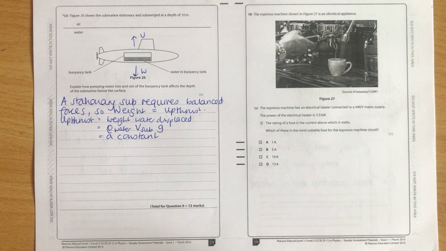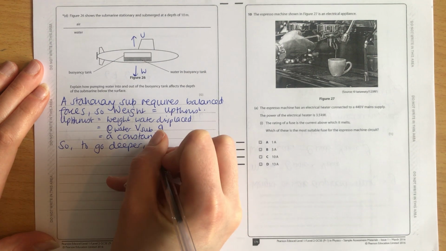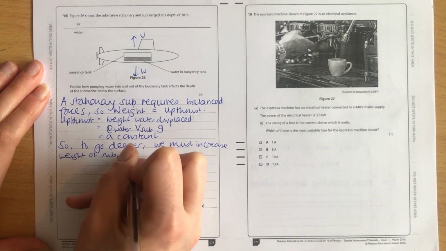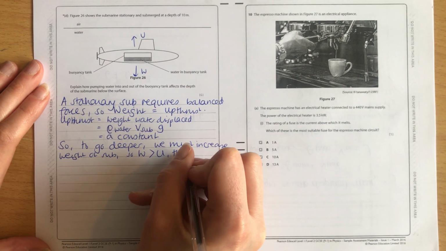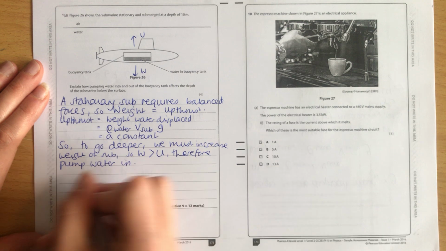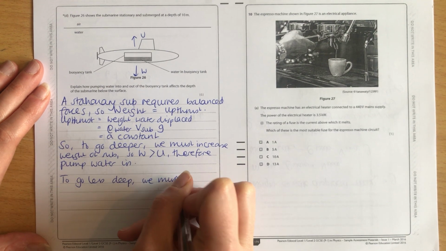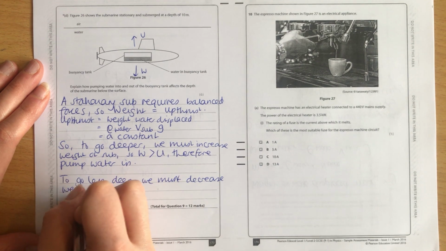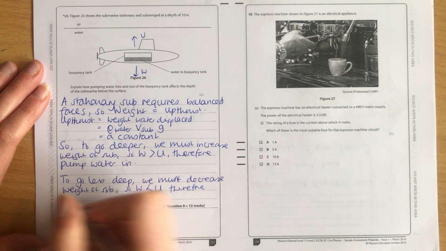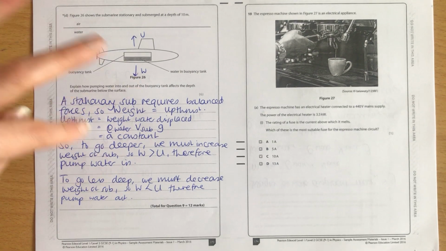Therefore, to make this move up or down, if we can't change upthrust, we're going to have to change the weight. So, to go deeper, we must increase the weight of the sub so that weight is bigger than upthrust. Therefore, pump water in. Putting water into the sub means it's going to get heavier. To go less deep or to rise, we must decrease the weight of the sub because we can't change the upthrust. So W is smaller than upthrust, therefore pump water out. And that should get you all 6 marks, but it's quite a hard question to try and explain, especially that bit about why upthrust is constant.